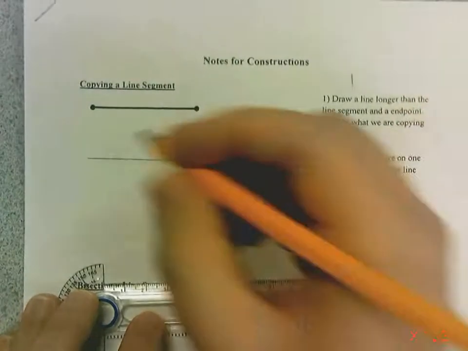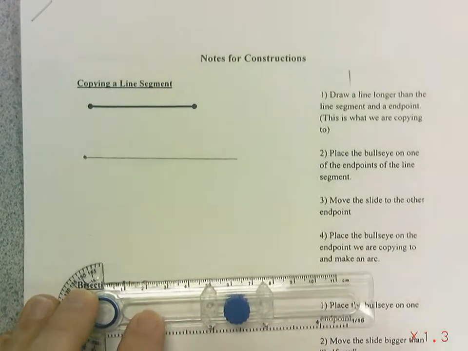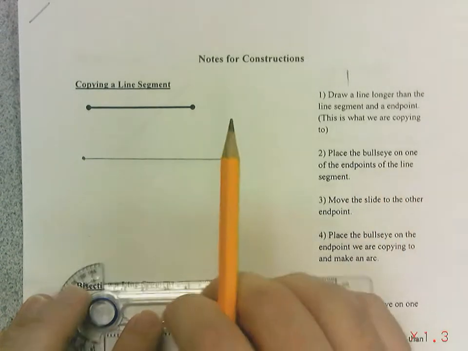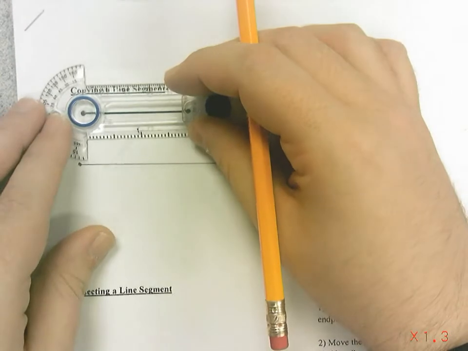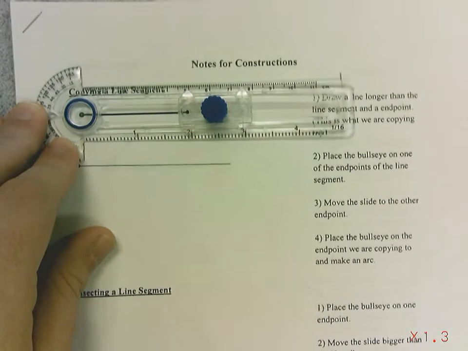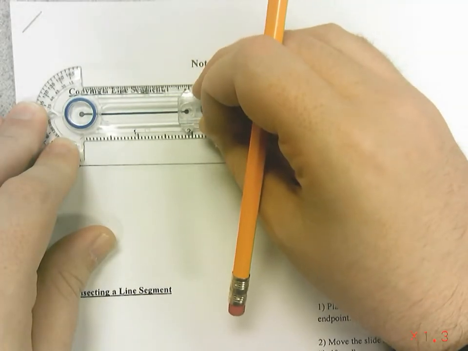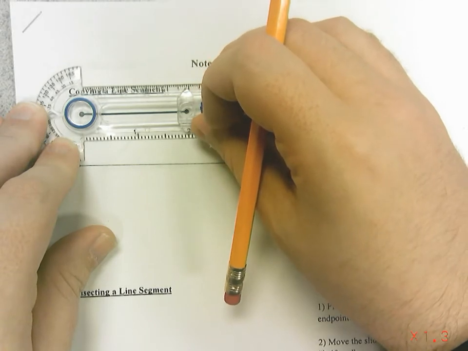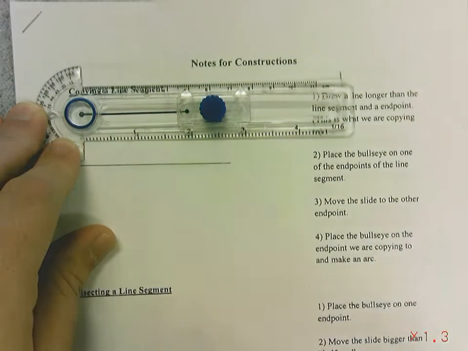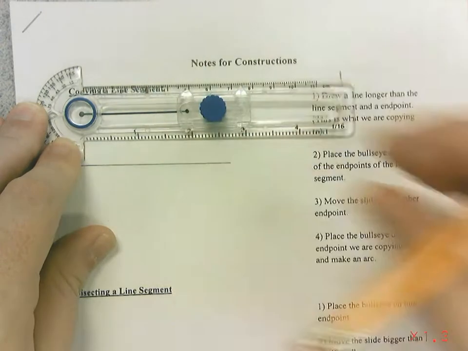So that's longer, and then it said it needed an endpoint, so I'm going to put an endpoint right there at the end. Then it says to place the bullseye on one of the endpoints of the line segment. So it wants me to place the bullseye, or the little crosshair, right there on one of the endpoints. Then it wants me to move the slide to the other endpoint. By that, it means this little slide window. So the opening of that window should be right above the other endpoint. Then you tighten that setting right there, so that your slide doesn't move.